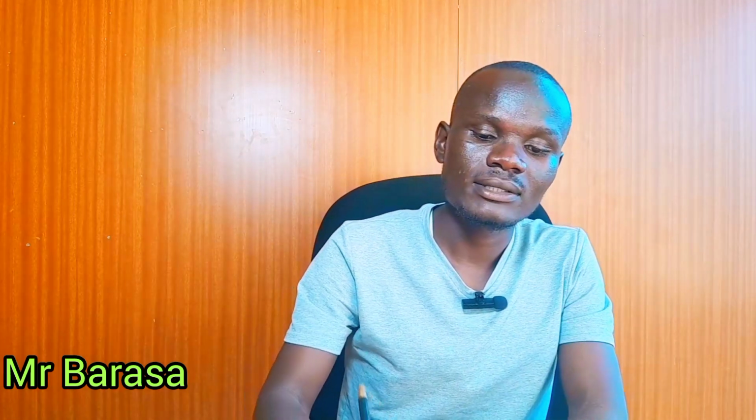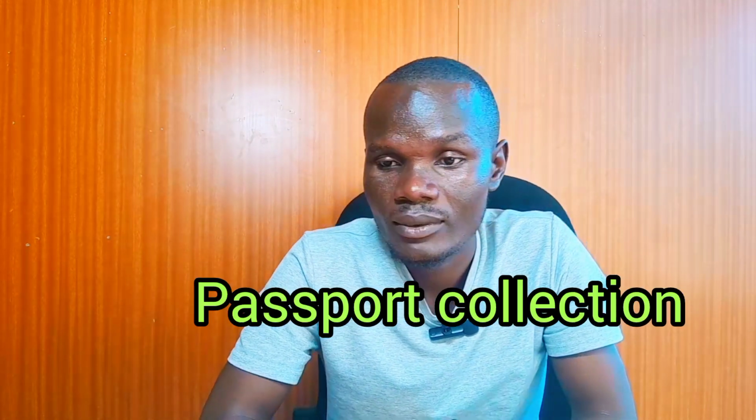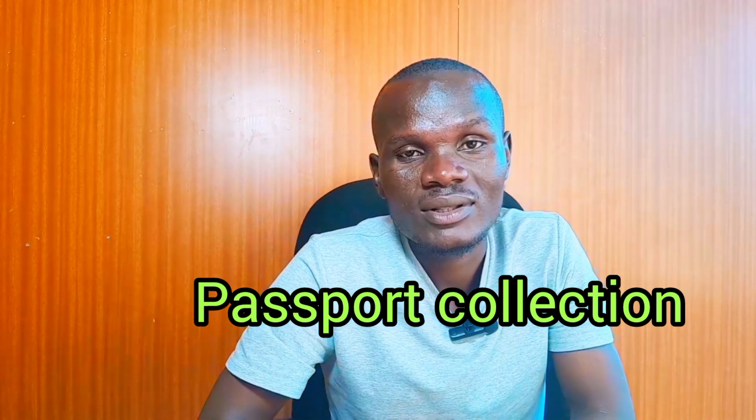Now, in step number 6, collection of the passport. On this date, you will be going to collect your passport. After applying for this passport, you wait for around 10 to 15 days.